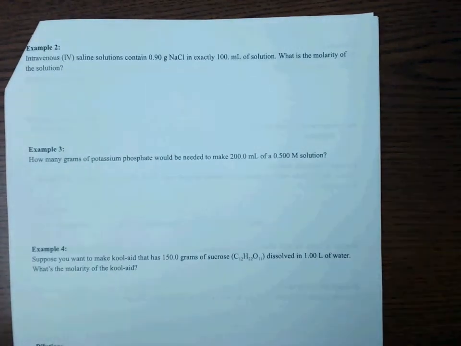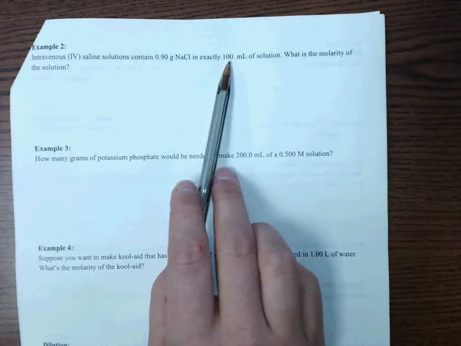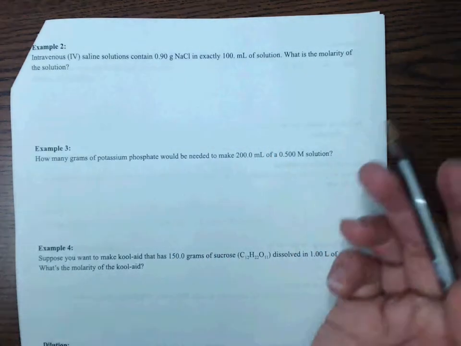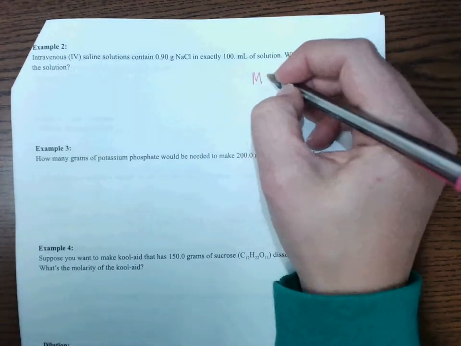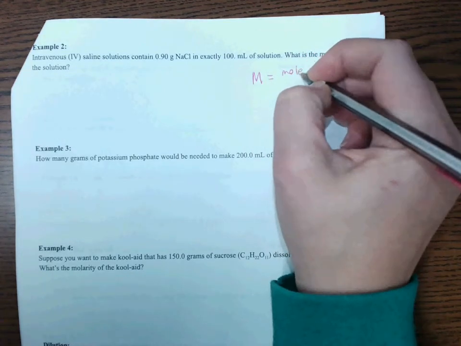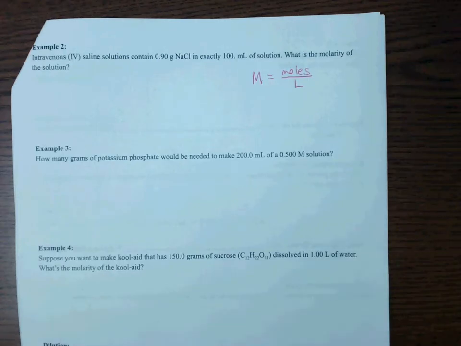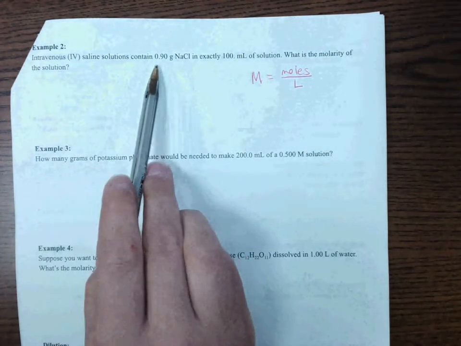Example 2 says intravenous IV saline solutions. If you have to be hooked up to an IV at the hospital, those typically contain 0.90 grams of sodium chloride in 100 milliliters of solution. We're asked the molarity. So we know molarity is moles over liters. We don't have moles and we don't have liters, so we need to do some conversions first.